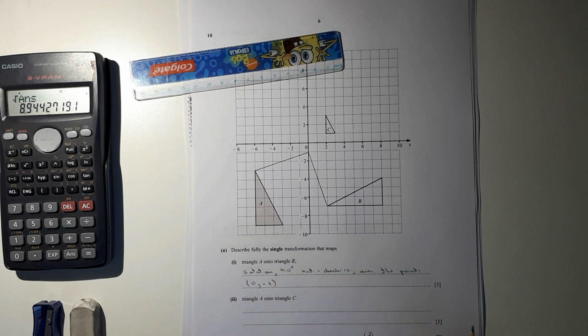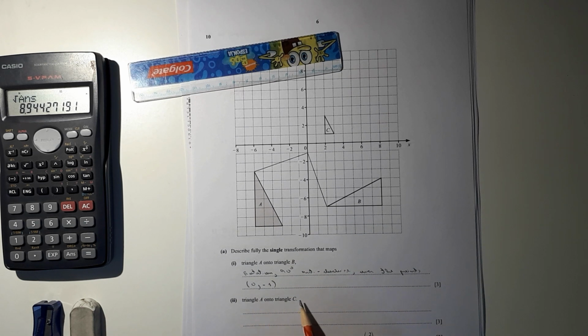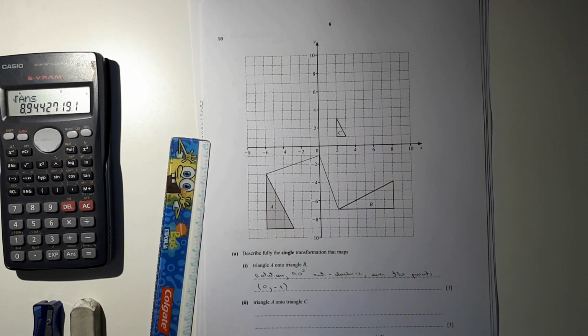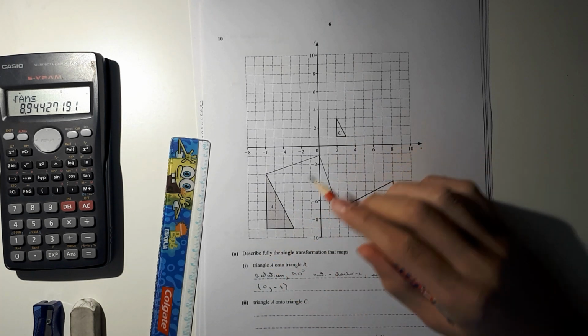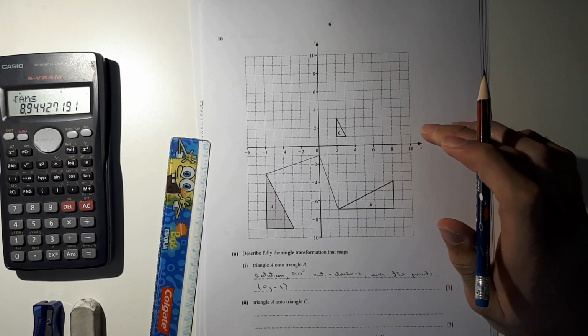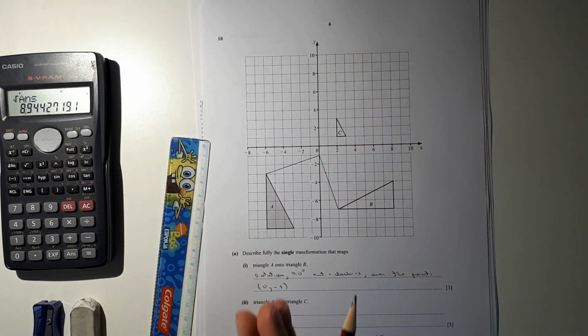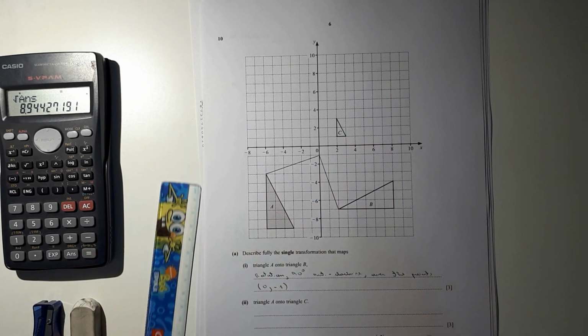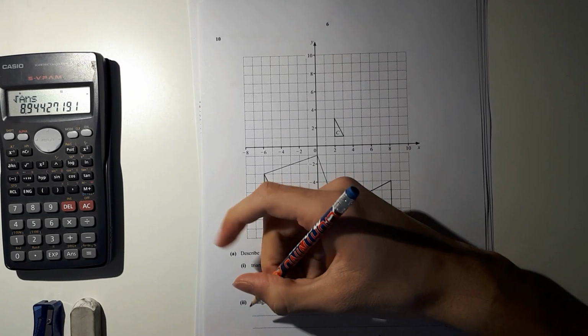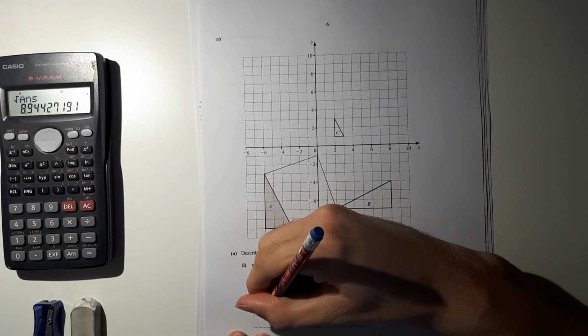And now we have to explain the transformation of triangle A onto triangle C. So we can see at a simple glance that we have an enlargement, as it is the same type of triangle but in a smaller size. So we know that it is an enlargement.